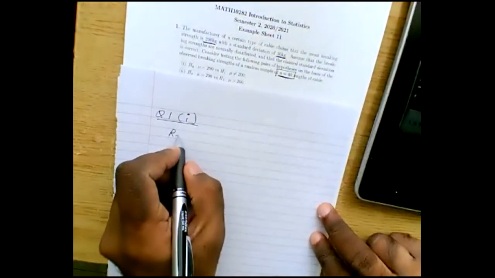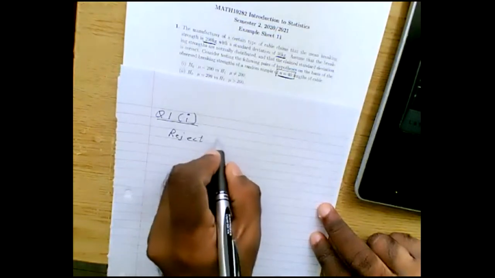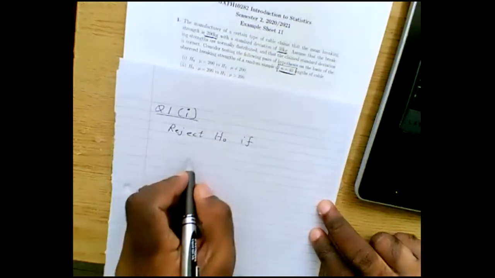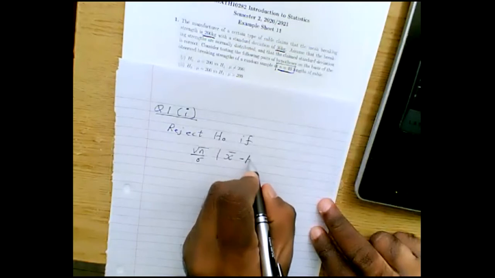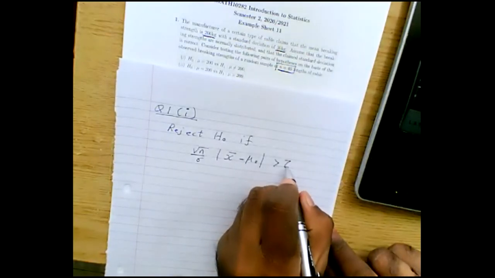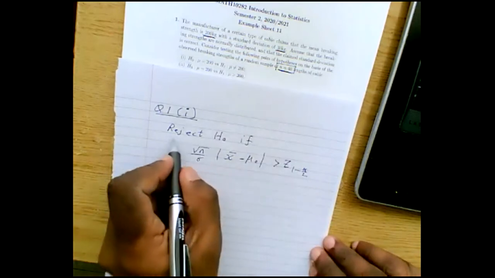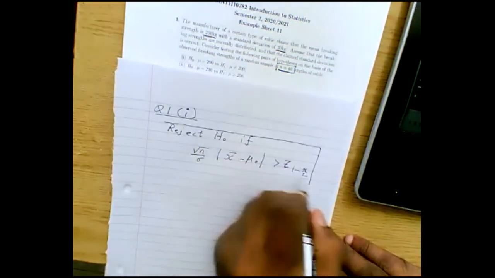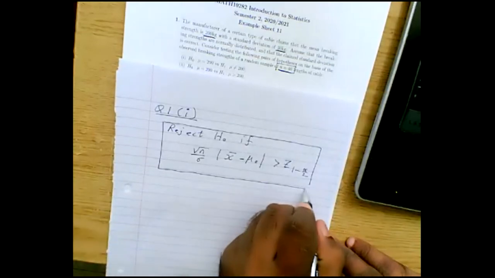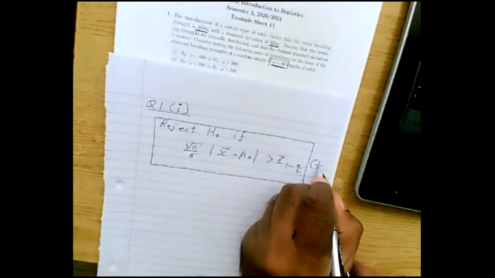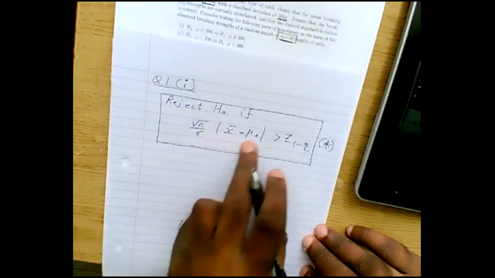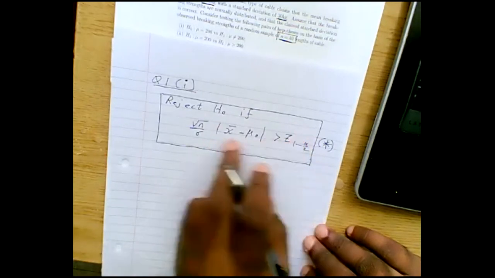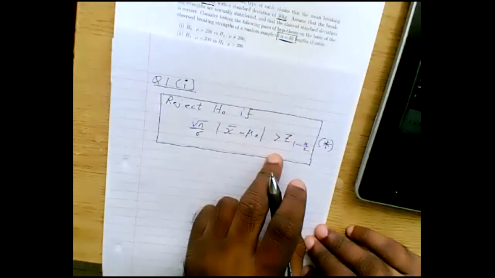Let me write that down first. So the rejection rule that we need to use is this one. Let me put this in a box; you will see why in a second. Let me call this equation star. Now I'm going to compute the left-hand side and the right-hand side and see if this inequality holds or not.